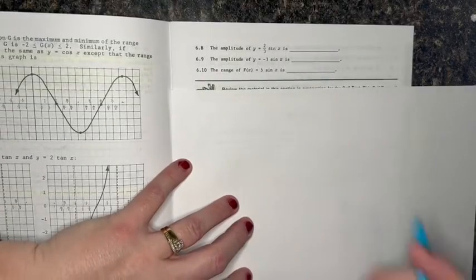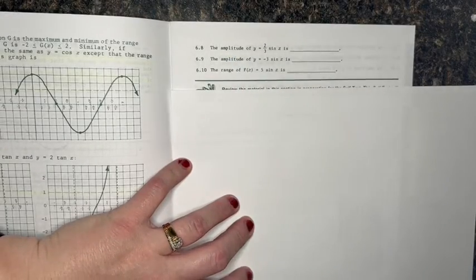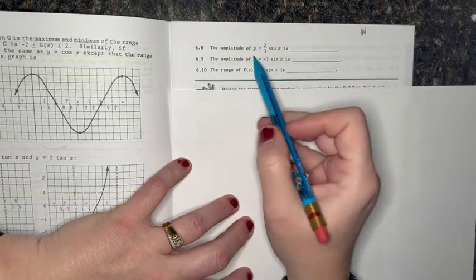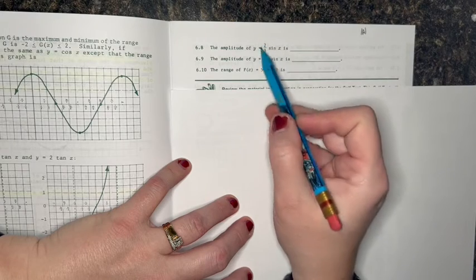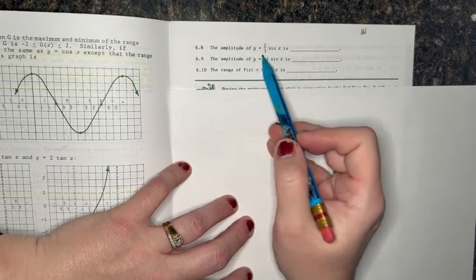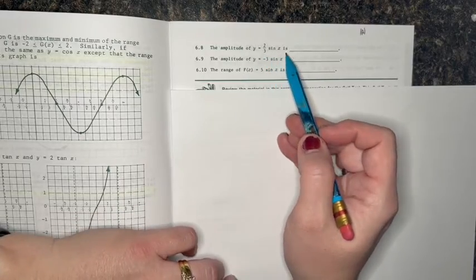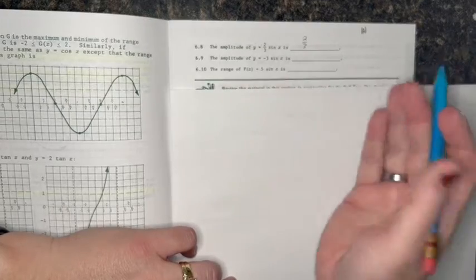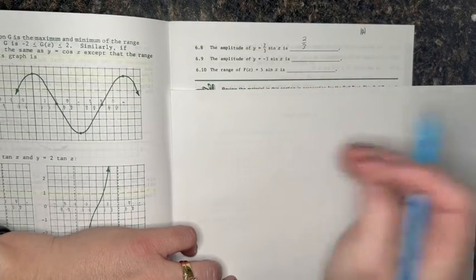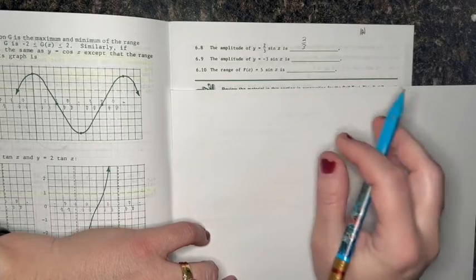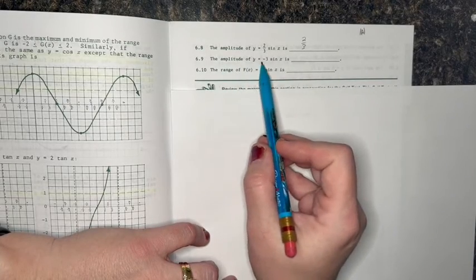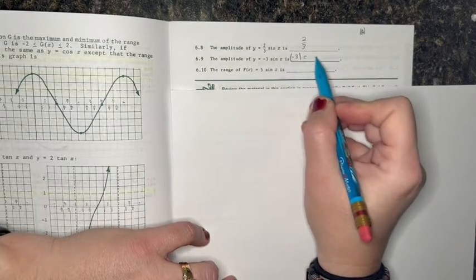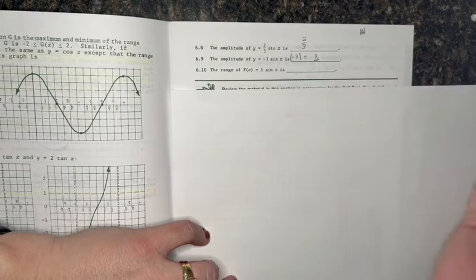So here at the top of page 23, it asks us for amplitude and range of a couple of things. Now remember, the amplitude is the absolute value of A. And A is this coefficient right here. So the amplitude of y equals 2/3 sine of x is 2/3. I don't want you to feel like, oh, they're asking me something hard and I'm not getting it, when they're really asking you something pretty simple. The amplitude of y equals -3 sine of x. So -3, but the absolute value of that is 3. The amplitude then is 3.